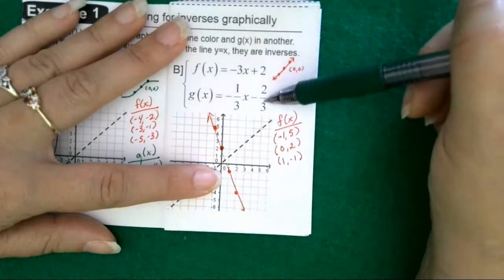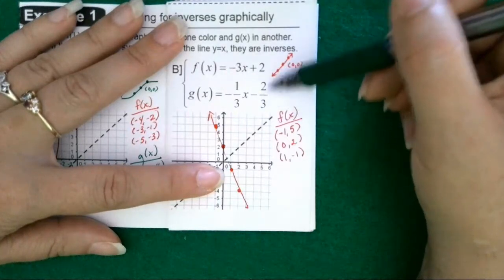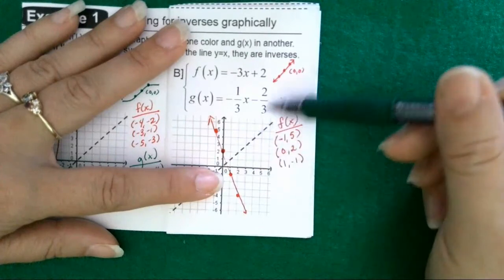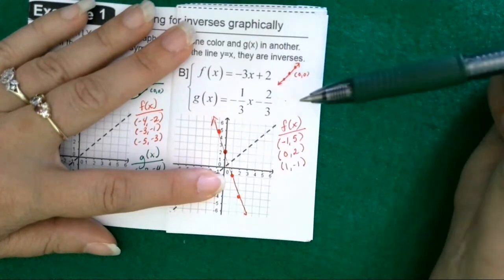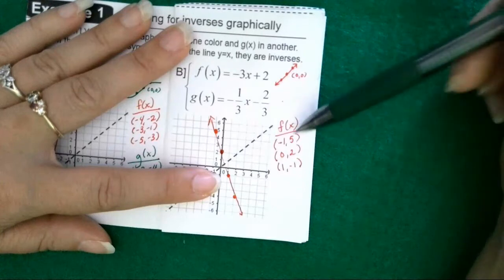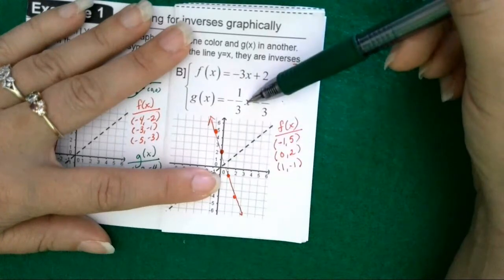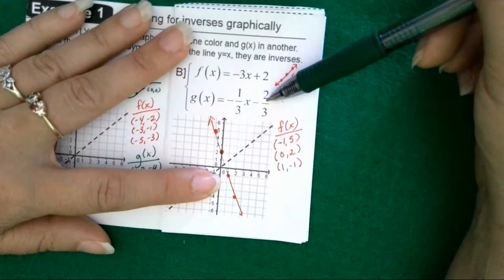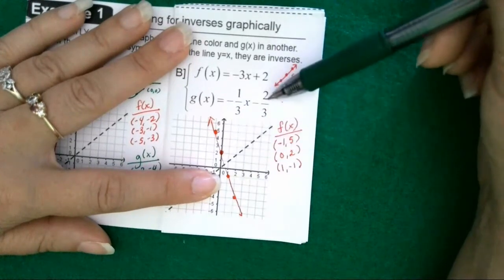Okay, now g of x is also linear, and it's gone down 2/3. Now that's not a super helpful y-intercept because our scale is going by ones, not by thirds. So rather than guess where this is located, we're going to go ahead and put in a value for x and find a y that goes with it. So if we want to test that these are inverses, we would switch this x and y. So if I were to put in a 2 for my x, then I would have -2/3 minus 2/3, which would be -4/3, and that's not a 0. So I can tell right away that these are not going to be inverses.